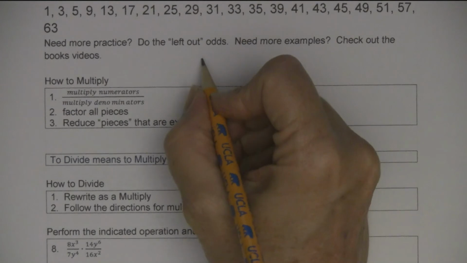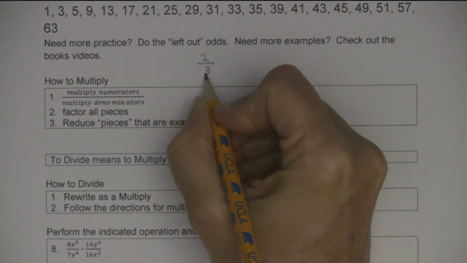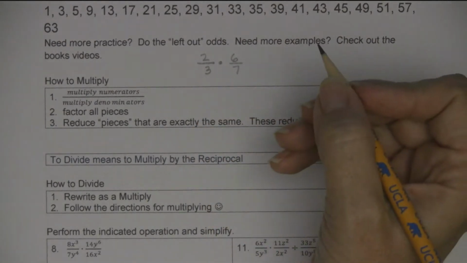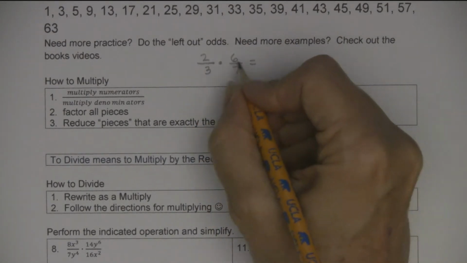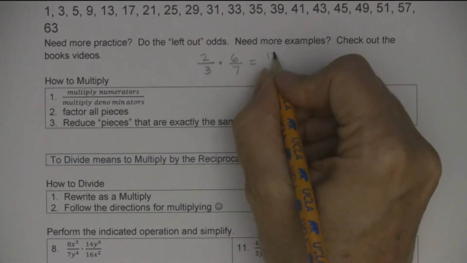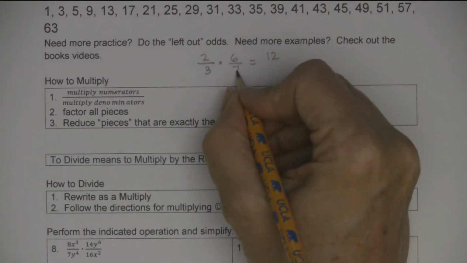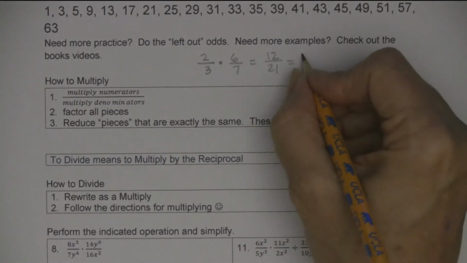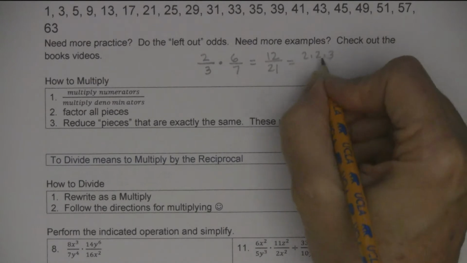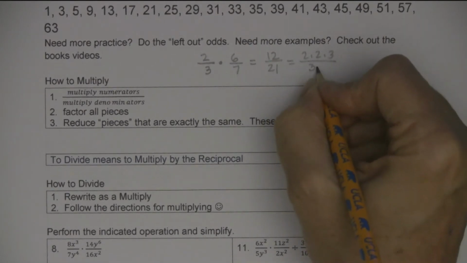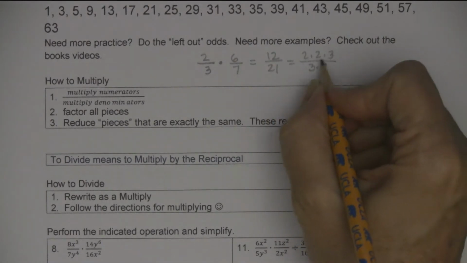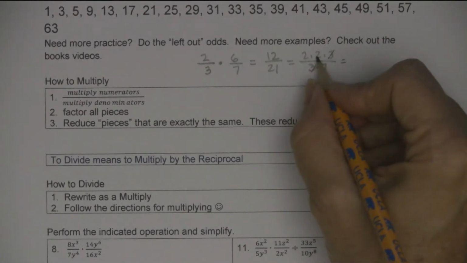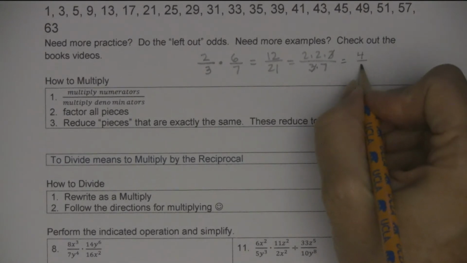The reason I say that is, if you had 2/3 and you were going to multiply that by, let's say, 6/7, then you could, if you wanted to, multiply these together and get 12, multiply these together and get 21. Then you could factor the pieces. 12 is 2 times 2 times 3 over 21 is 3 times 7. And then 3 divided by 3 would give 1, right? And then that would leave 4/7. So that would be a way of doing it.